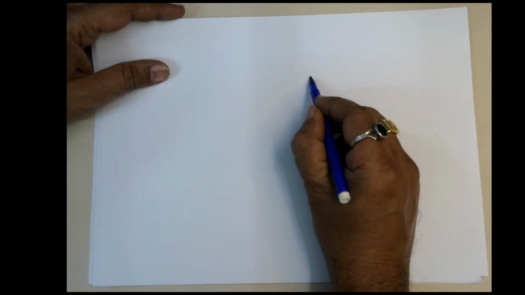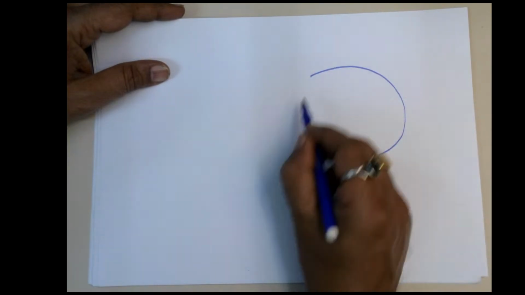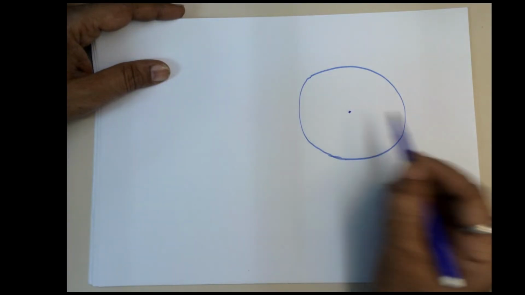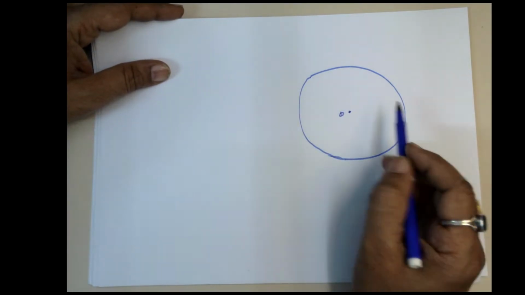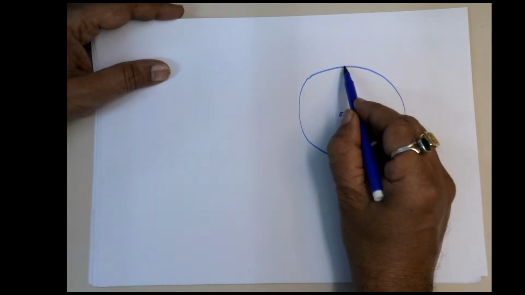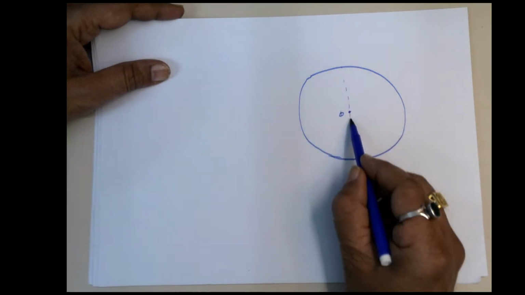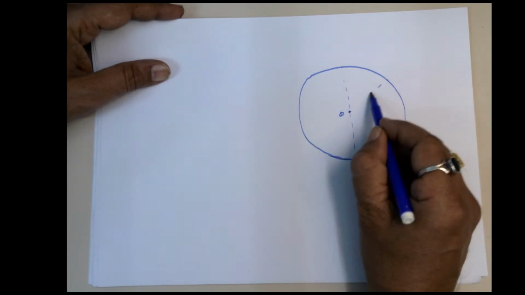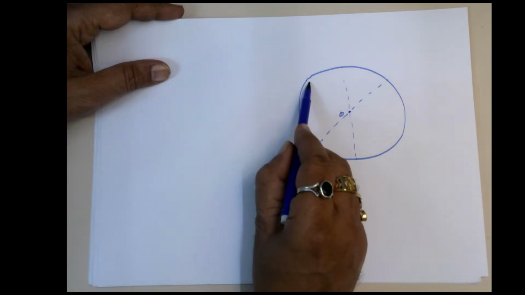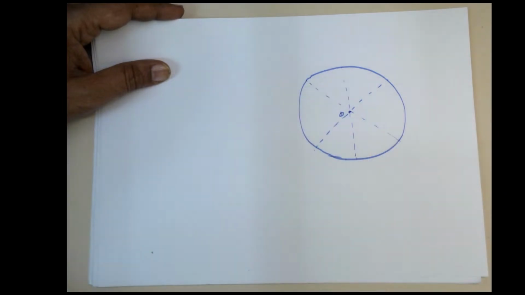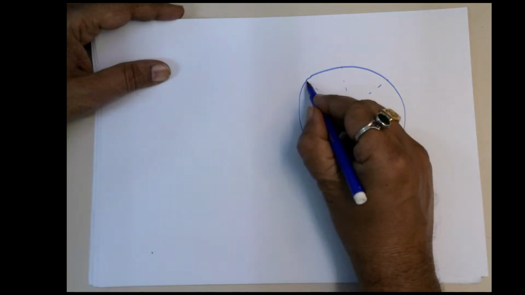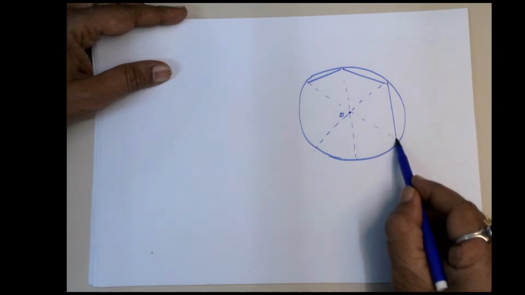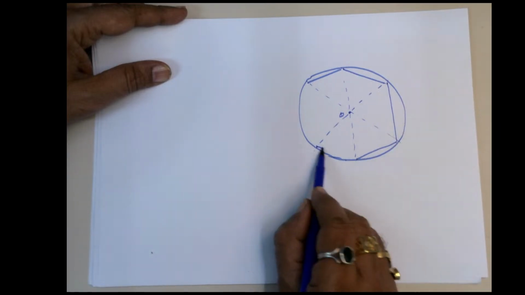So hexagon design means this is the circle and you got the center O, and you can draw a line like this, 1 and 2, 3, so that you are able to get a hexagon. See that? Hexagon means 6-sided figure. Hexa means 6.